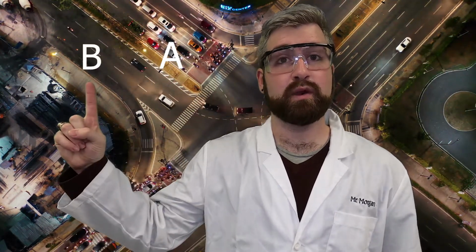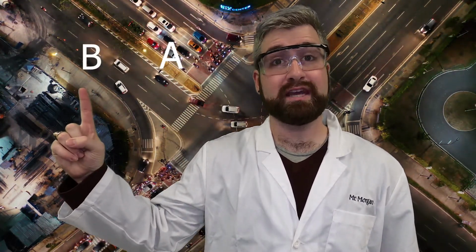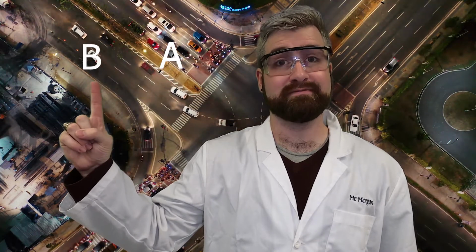Now, motion being a change in position, what is position? Well, position's a location. So consider this point A, where my finger is now. When I move it, it's now at point B. So that's a change in location, therefore a change in position.